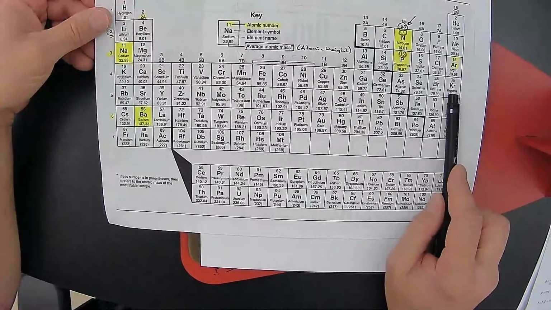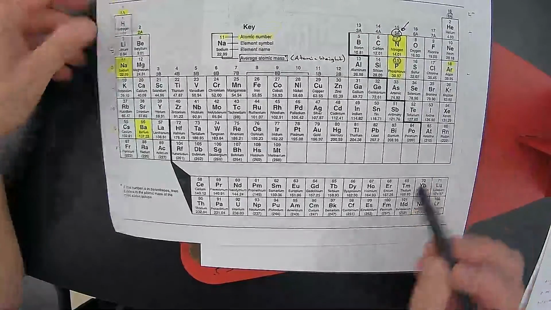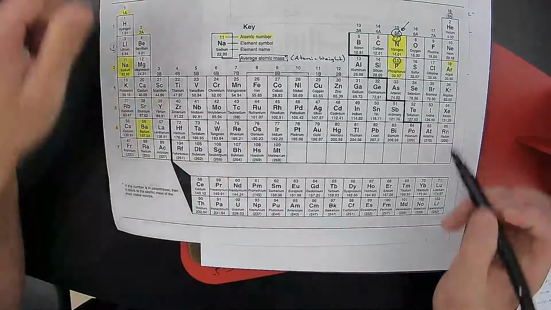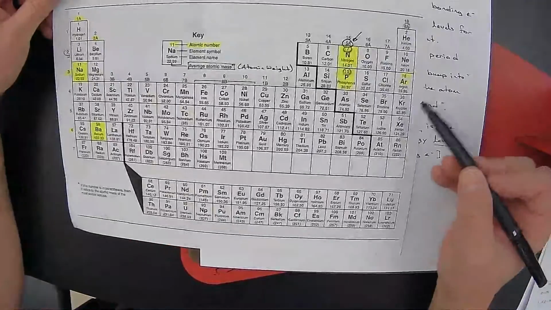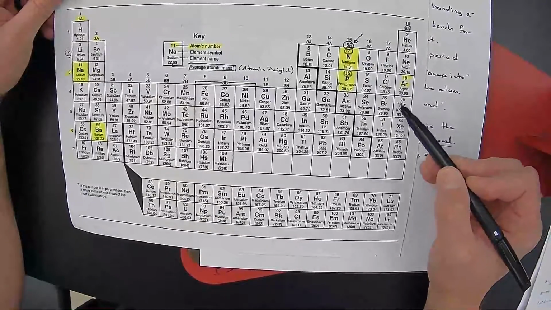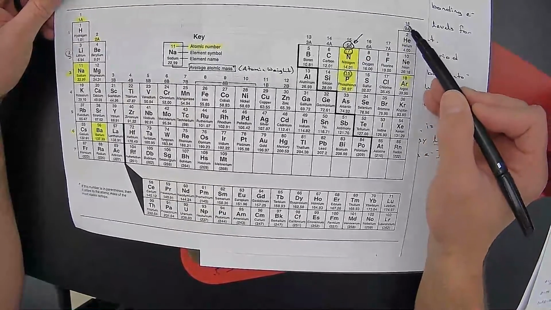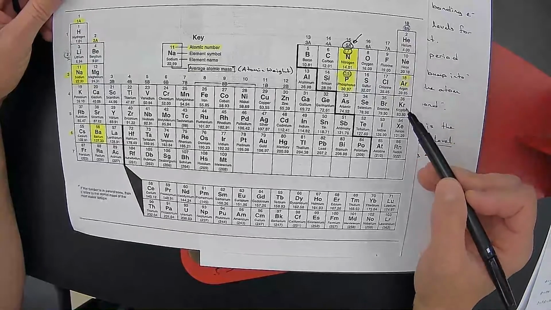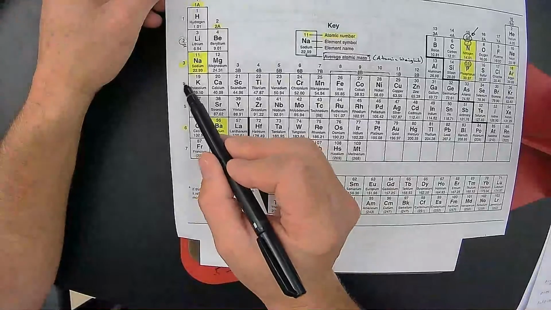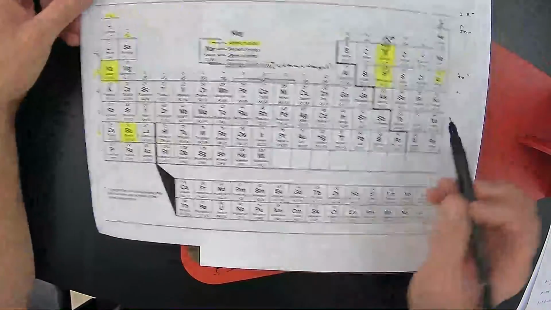If we picked krypton, yes, krypton has 36 protons in the nucleus and 36 electrons arranged outside the nucleus. That's important, but it's not the most important. The most important thing about krypton is that it's in column 8A, so it has 8 valence electrons, and it's in row number 4 for 4 energy levels.